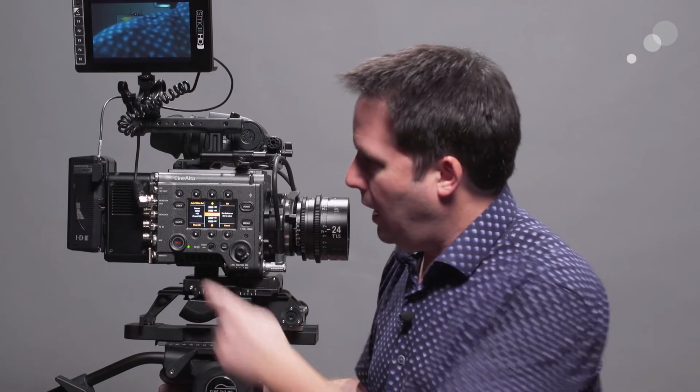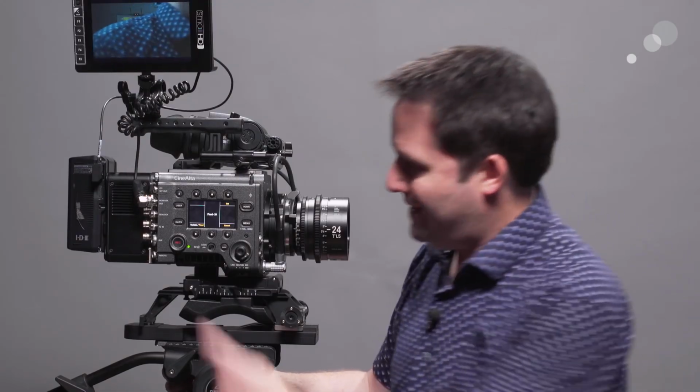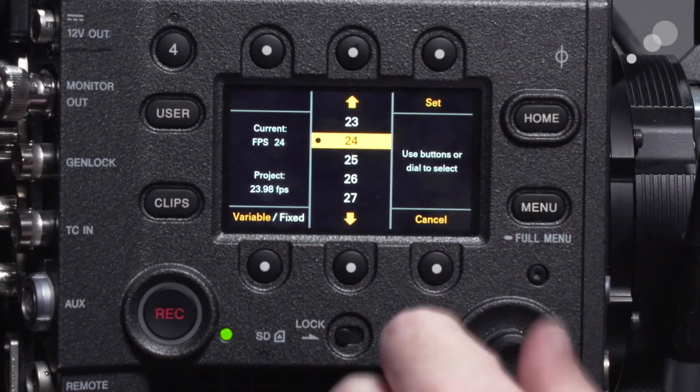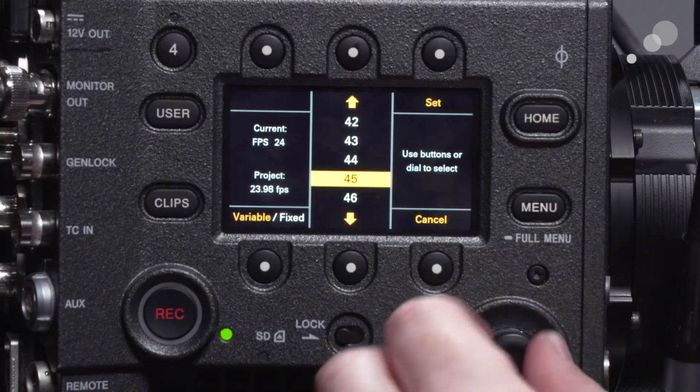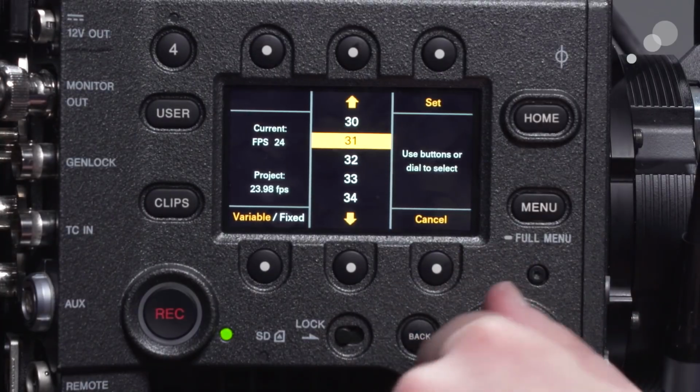Okay, great. Back home here, I can then jump over to FPS. FPS, frames per second, is where you would turn on your variable frame rates. By default, it's in the fixed mode, which gives you 24 if you're in 24 mode, or 23.98 mode, matching your project settings so you get your audio. If you turn on variable, it turns on variable frame rates, and here you can quickly jump to a frame rate for slow motion effects, etc.